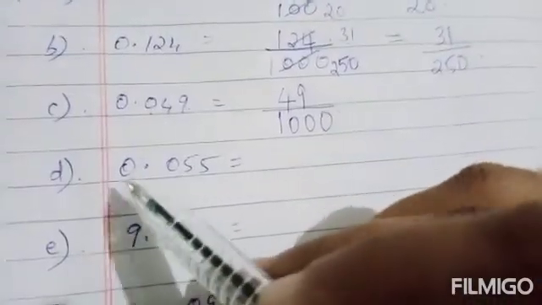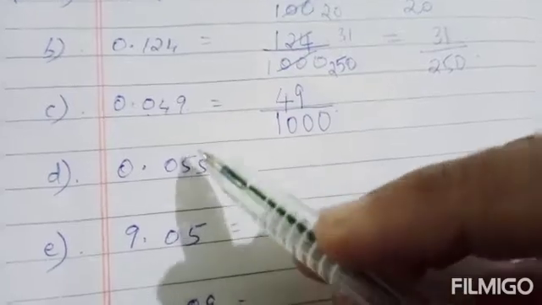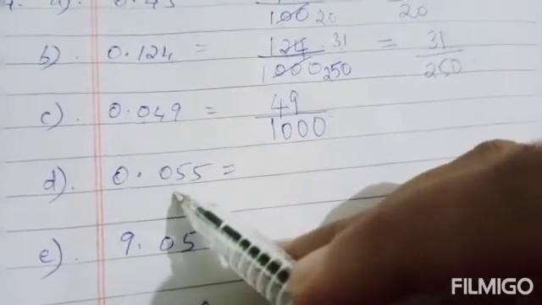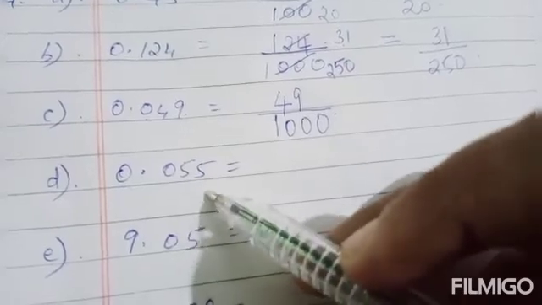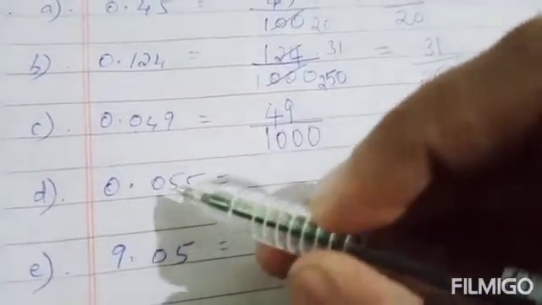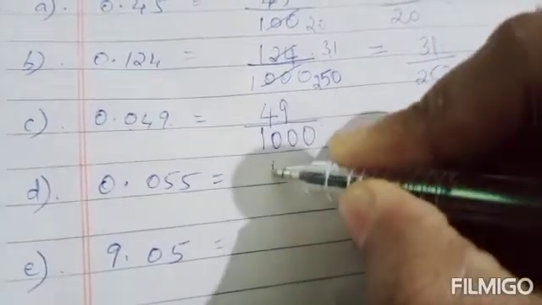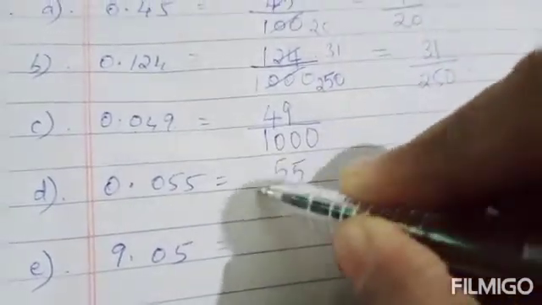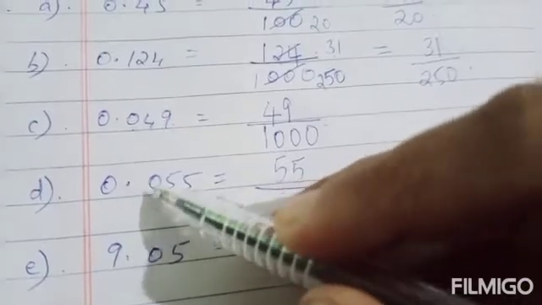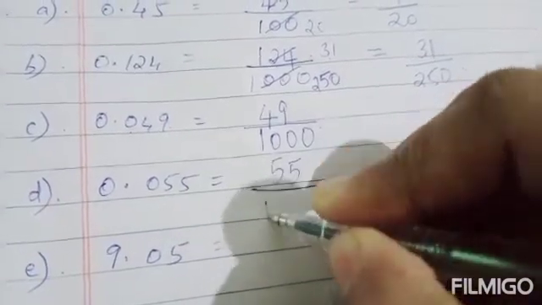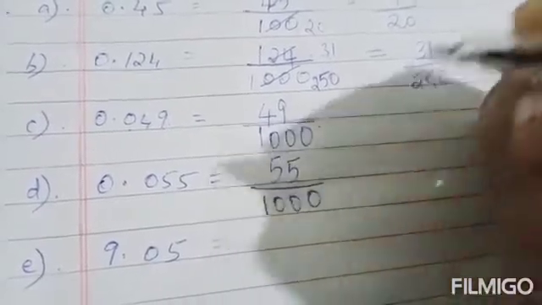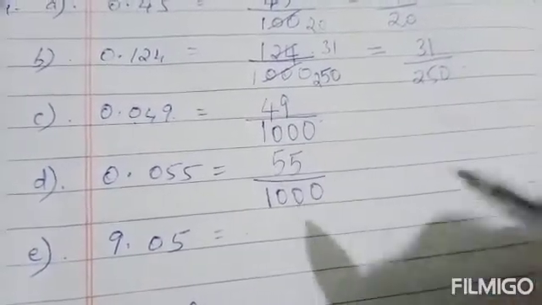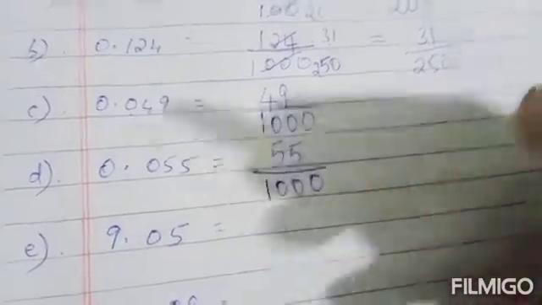Okay. Next D, 0.055. Before the decimal point it is 0, so no need to consider that. After the decimal point there are 3 digits, so you write that in the numerator. 055 you write as 55, because we will not put a 0 before a number. Okay, 55 by. Now after the decimal point there are 3 digits, so the denominator will be 1000. If there are 3 digits after the decimal point, 1000 will come in the denominator. Okay, so 55 by 1000, you can reduce this.